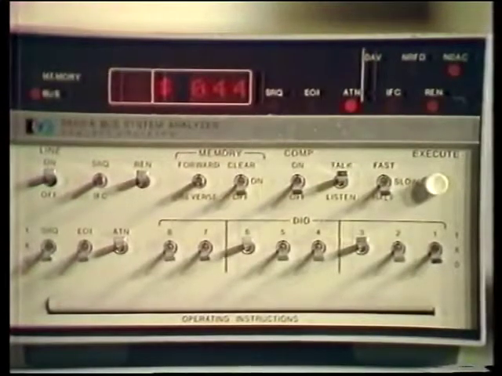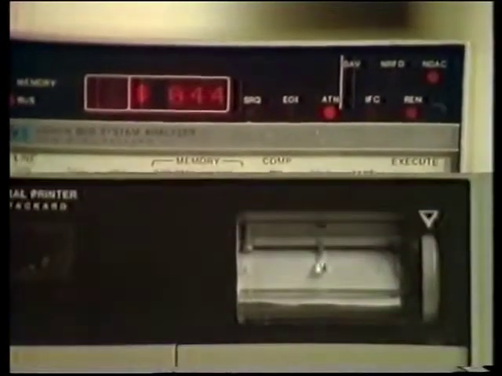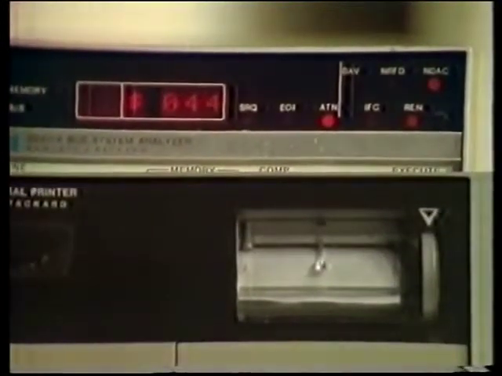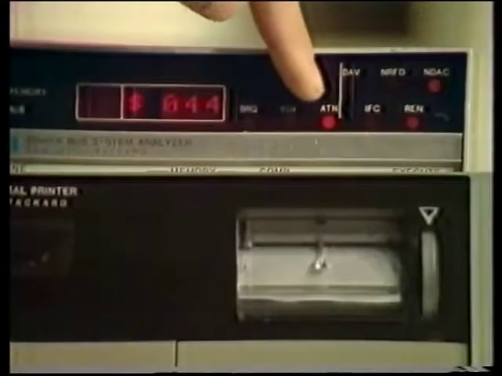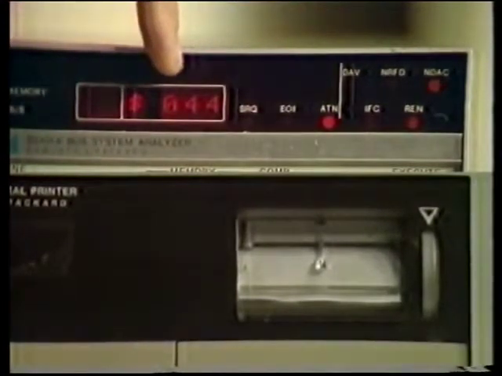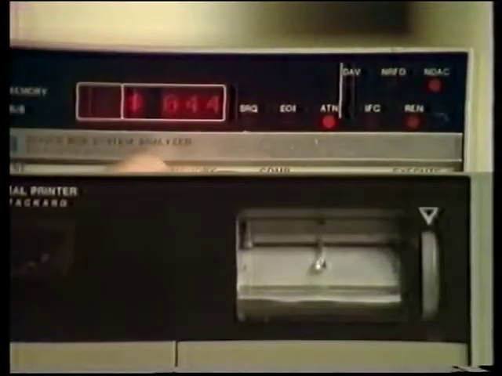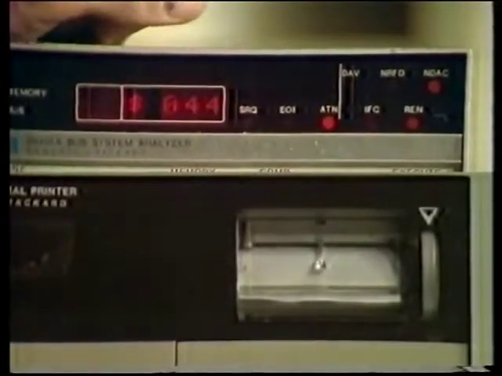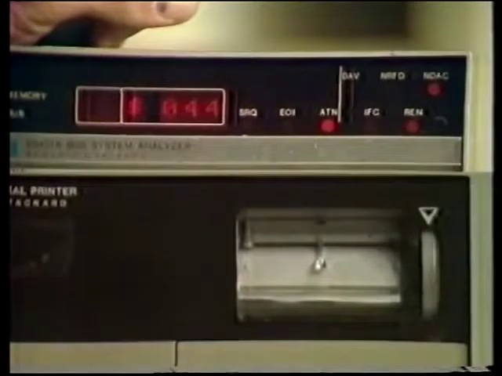To start with, let's just send some characters to the printer, which has a listen address of 44 octal. I set attention true because I want to send an address. I put 44 on the data lines and execute a handshake. That's addressed the printer to listen.